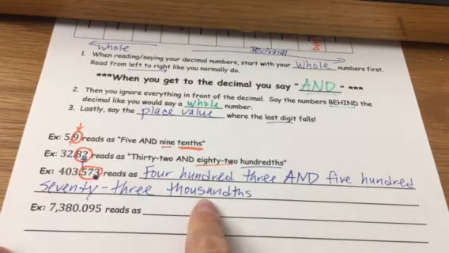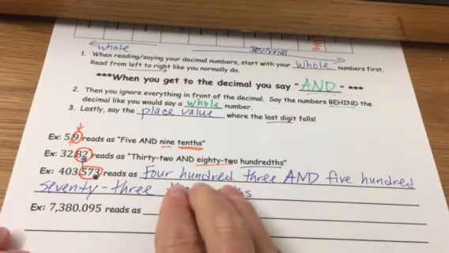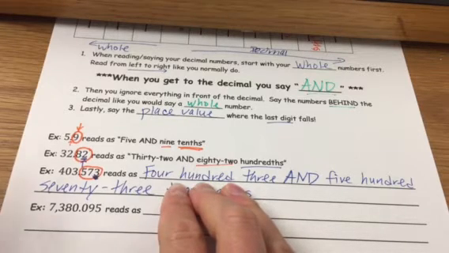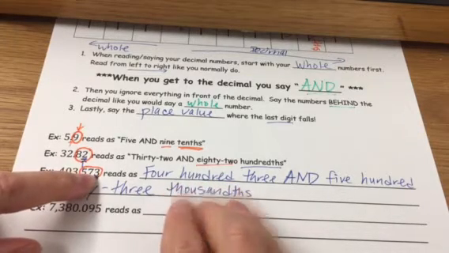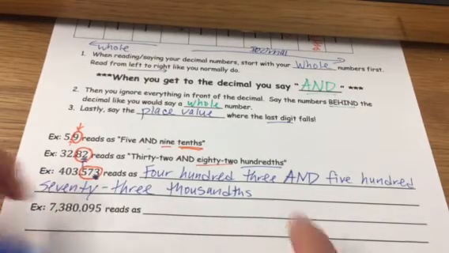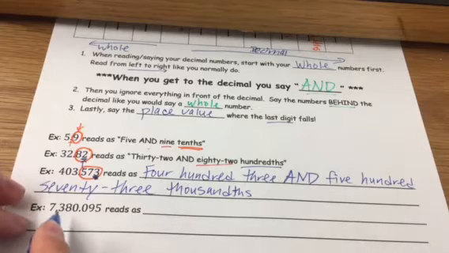If you leave this place value off, your number will not make any sense. People will think it's two whole numbers added together. Nobody's going to understand what you're talking about. If you're talking about a decimal number, you have to tell us what decimal number it is by naming your place value. Let's look at a more complicated example.